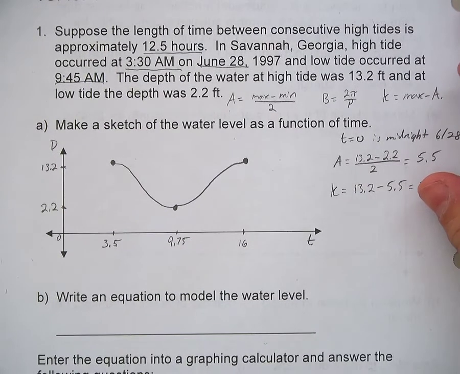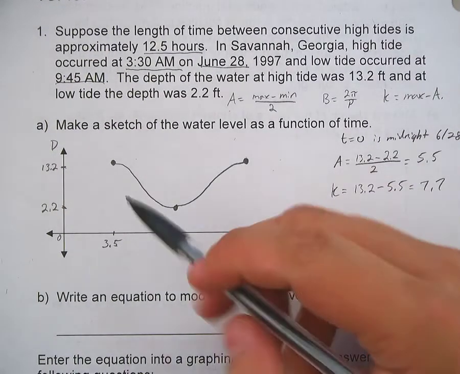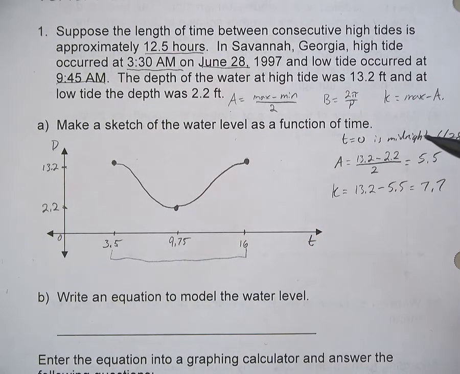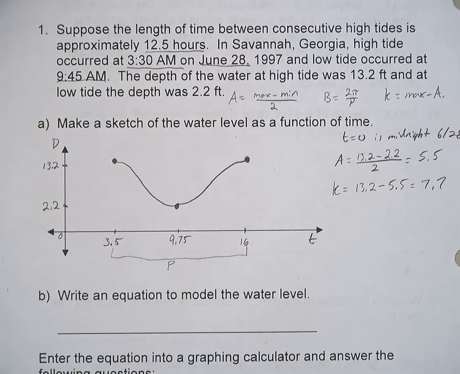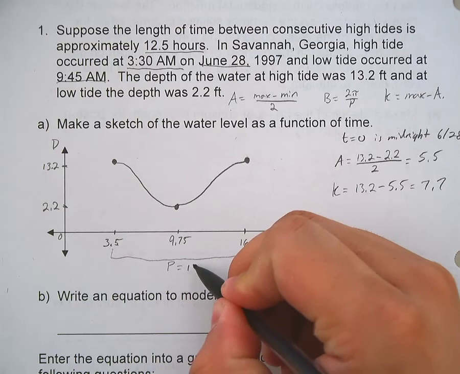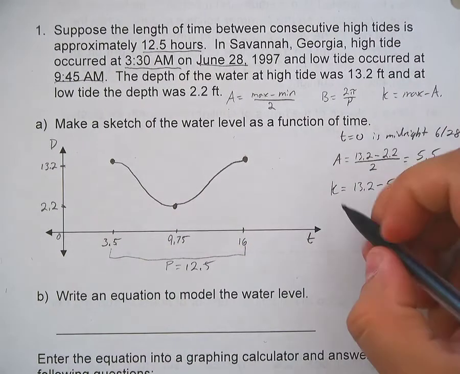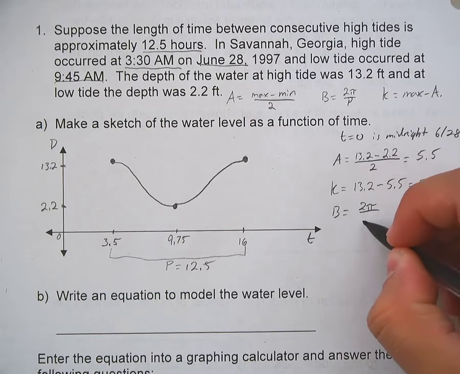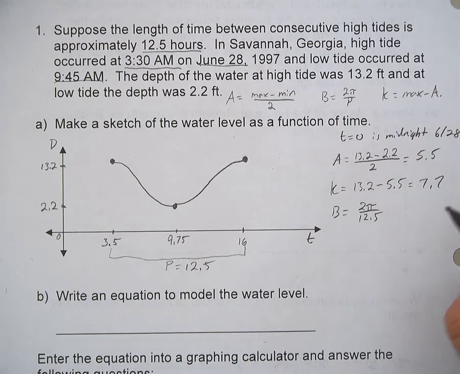Now let's answer some questions here. From high tide to high tide, that means that this entire distance is your period, right? Your period, again, from the question, was 12.5. So for your B value, you're going to take 2 pi and divide by 12.5.